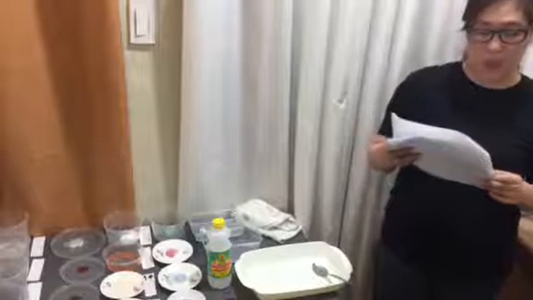Number 5. Question: How did you identify the acid and the base? Choices: A. Based on the previous experiment. B. Based on taste. C. Based on smell. D. I am not sure. Of course, the answer is letter A, based on the previous experiment.